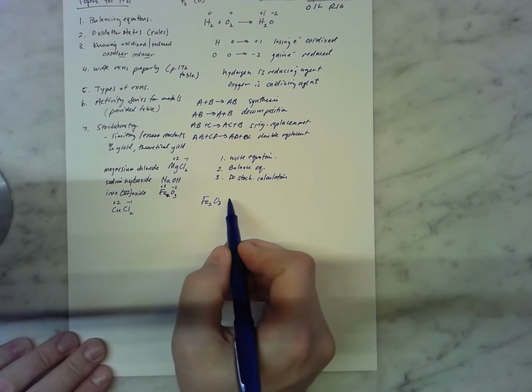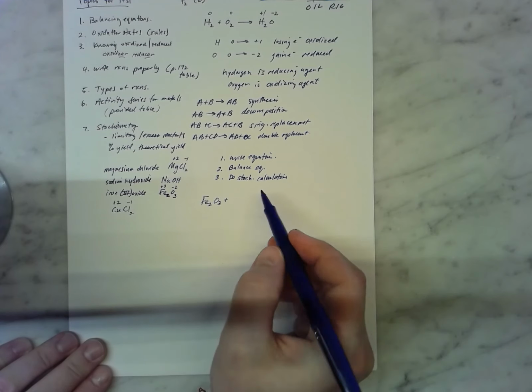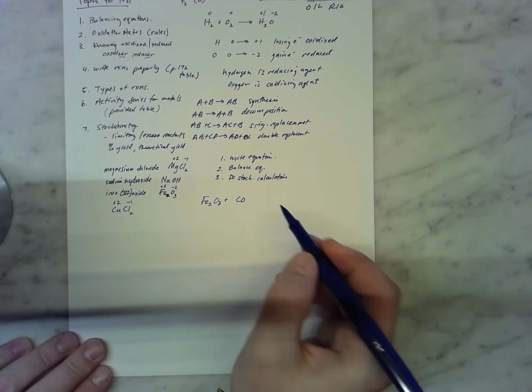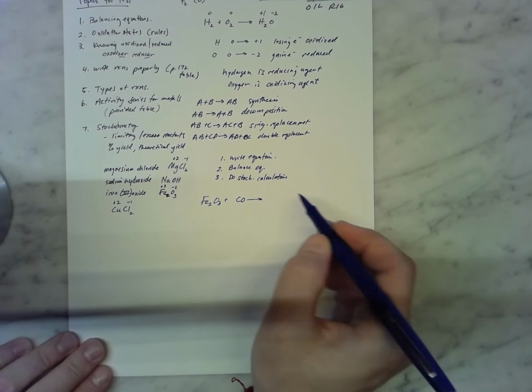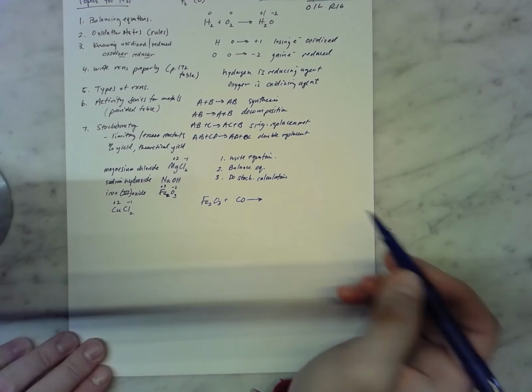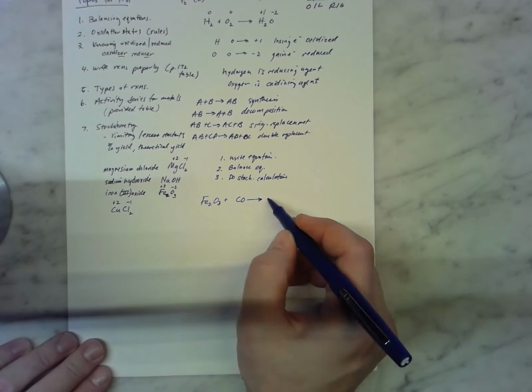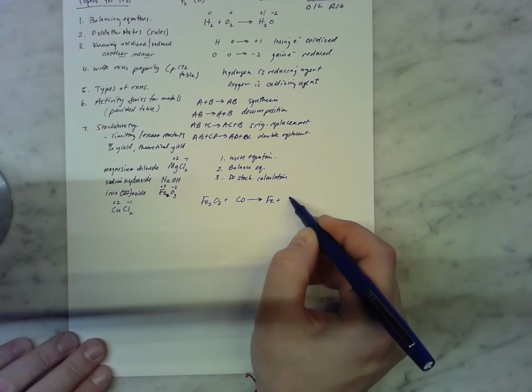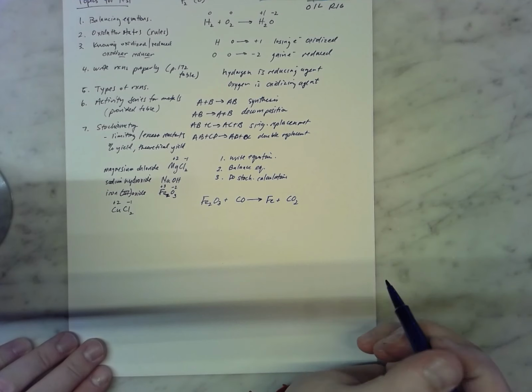That's that. And what did we say? Carbon monoxide, mono, 1, goes to iron ore and carbon dioxide.